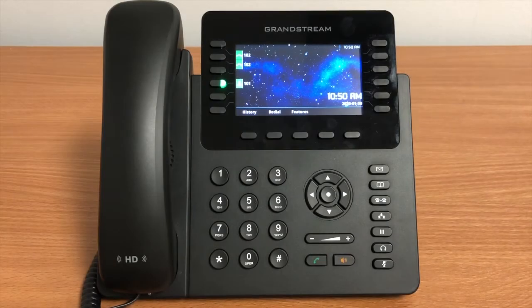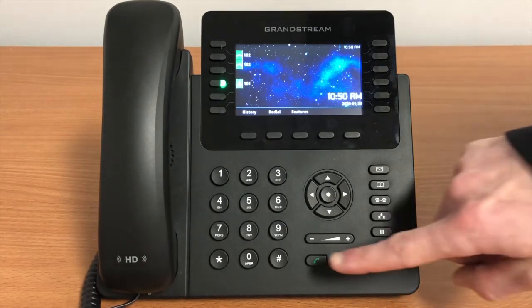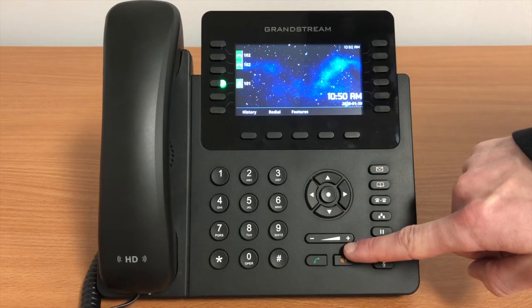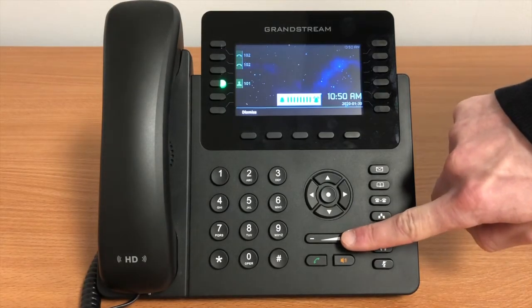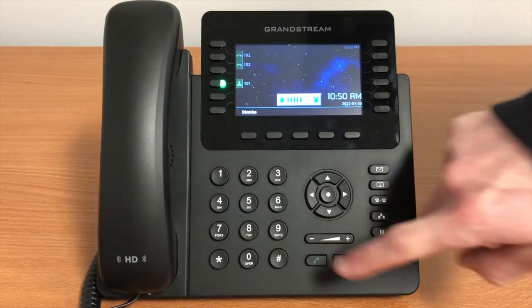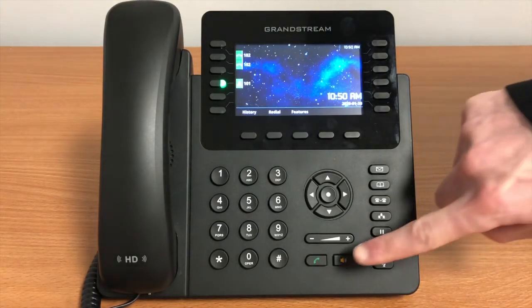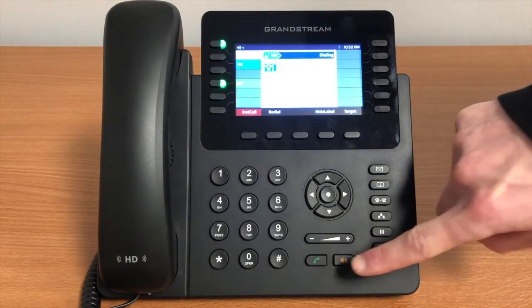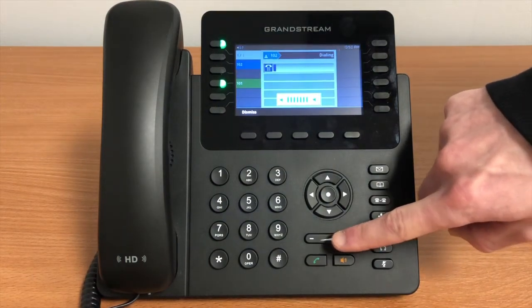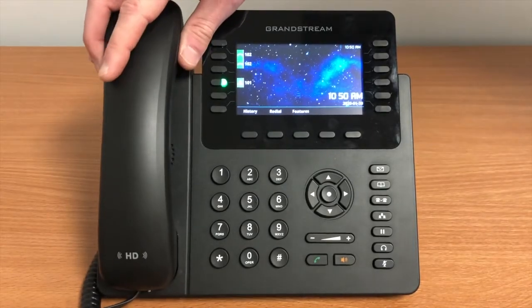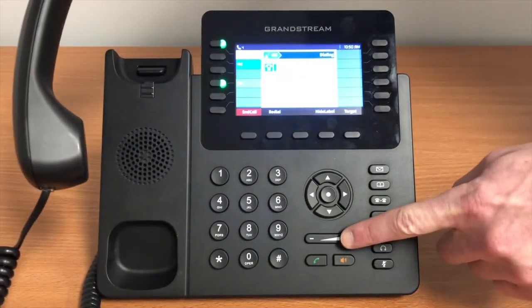The volume controls are located underneath the arrow keys below the screen. This controls the volume of your ringtone, as well as the volume of your phone calls. When the handset is in its cradle, pressing the volume buttons adjusts the ringer volume. Pressing the orange speaker button activates speakerphone. When speakerphone is activated, pressing the volume buttons adjusts the speaker volume. When the handset is off hook, pressing the volume button adjusts the handset volume.